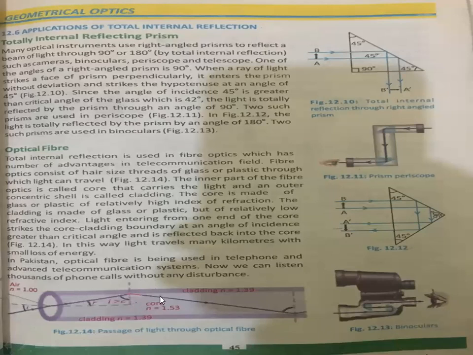It is going into the glass medium. So this phenomenon is called total internal reflection.